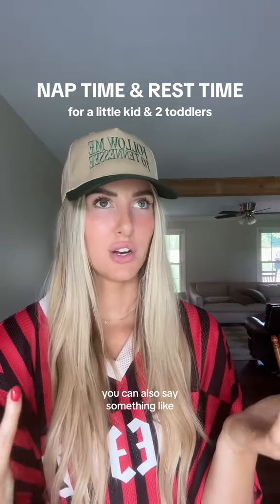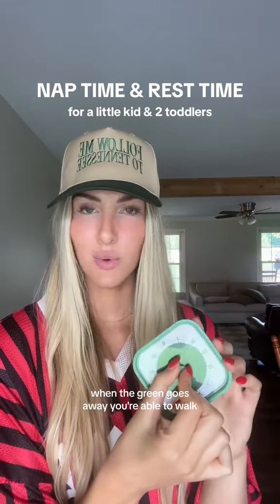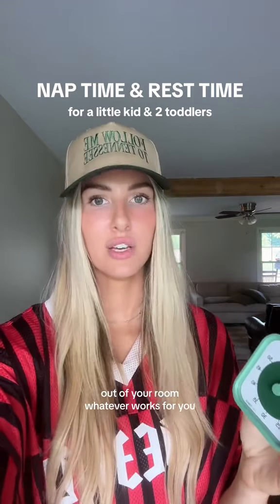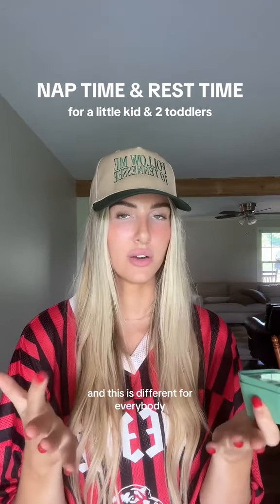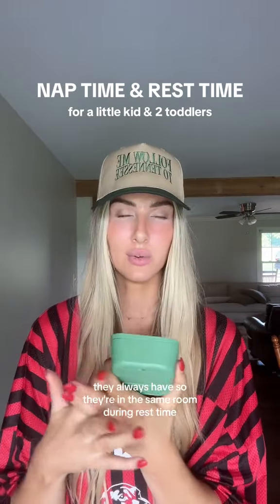Depending on the age of your kid, you can also say something like, when the green goes away, you're able to walk out of your room, whatever works for you. And in that time, we always talked about what are the options we can do during rest time, and this is different for everybody, but for us, my oldest room share, they always have.